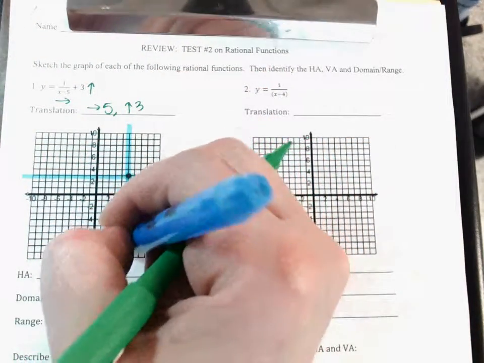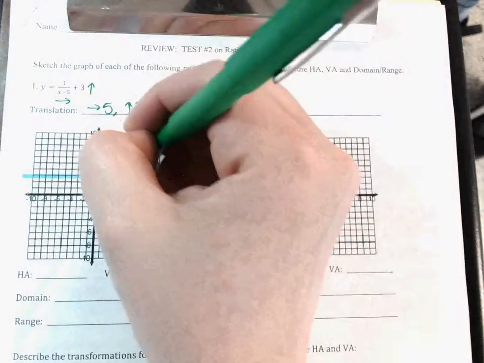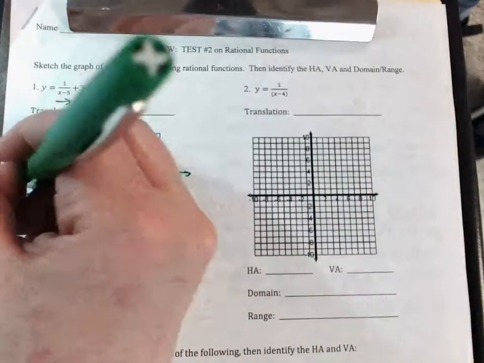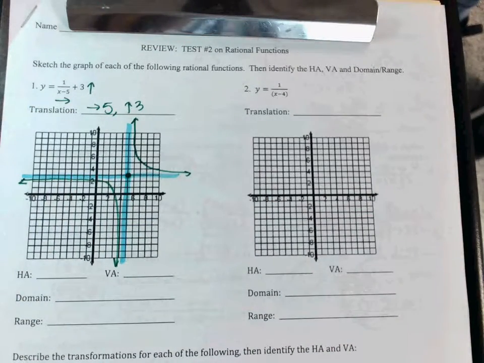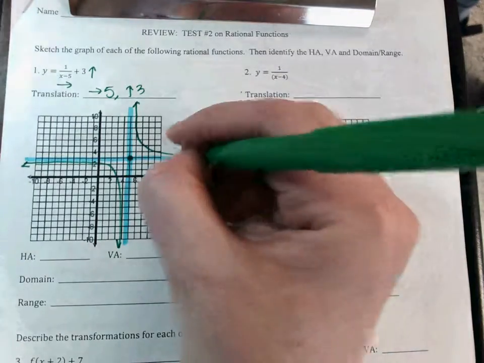And then remember that your graph is going to be in the corners. So it'll be up here in this corner, and it'll be down here in this corner. What's the only thing that would make you switch corners? If there was a negative, then you'd be in the opposite ones. Okay, then your HA is this one.